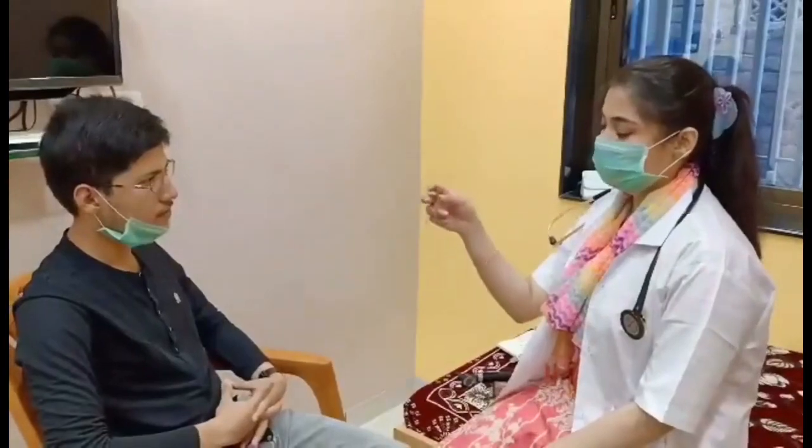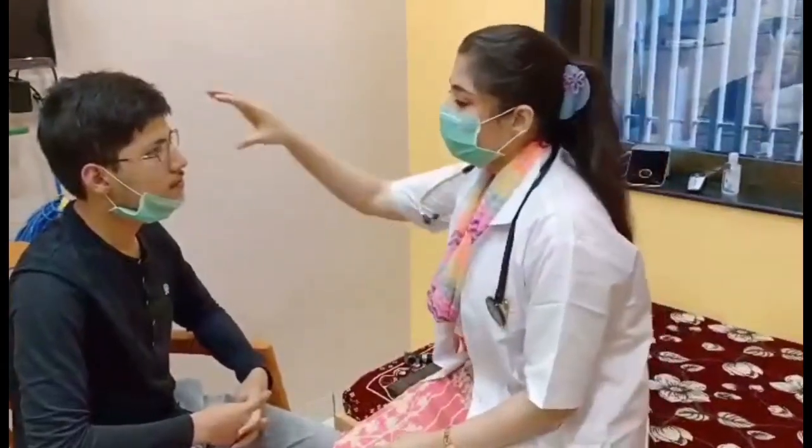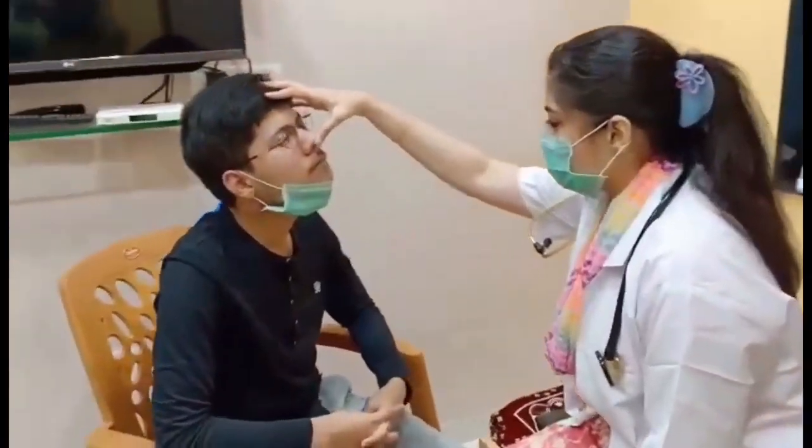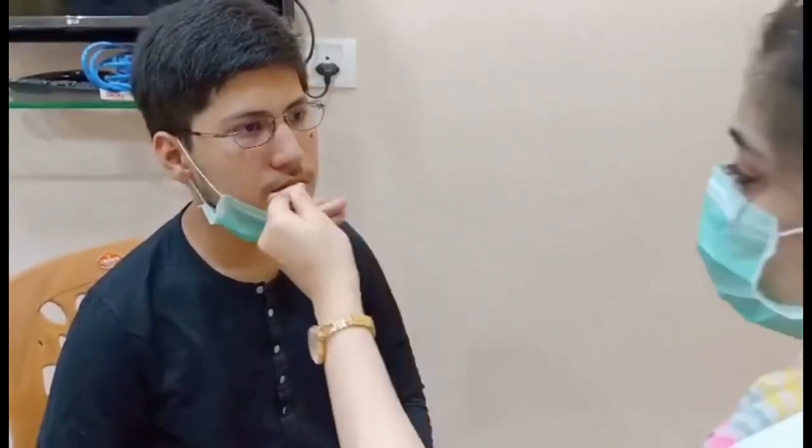We use the nasal speculum and we hold it like this with the help of the index finger. First, I'm going to check for any abnormality or any mass in the nasal cavity. Then I'll go for the anterior rhinoscopy. This is the nasal speculum. I'll introduce it in your nasal cavity.